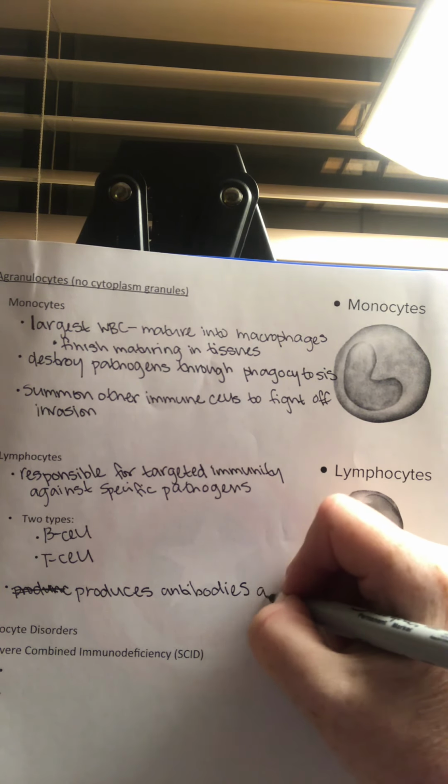Leukocyte disorders. I'm going to go into these for a second. There's two examples that we'll use. There's something called severe combined immunodeficiency, or SCID. This is going to prevent the maturation of T cells and B cells.